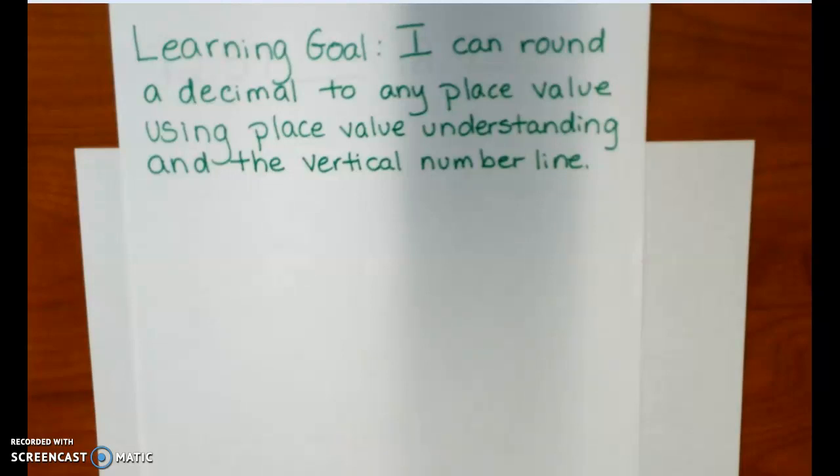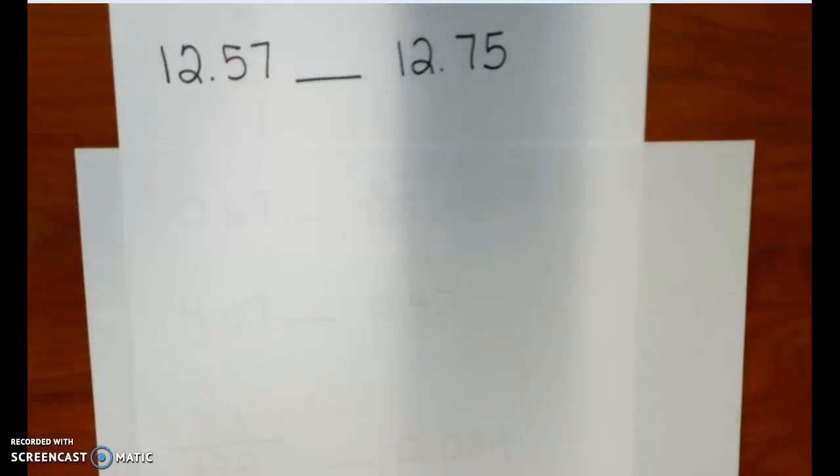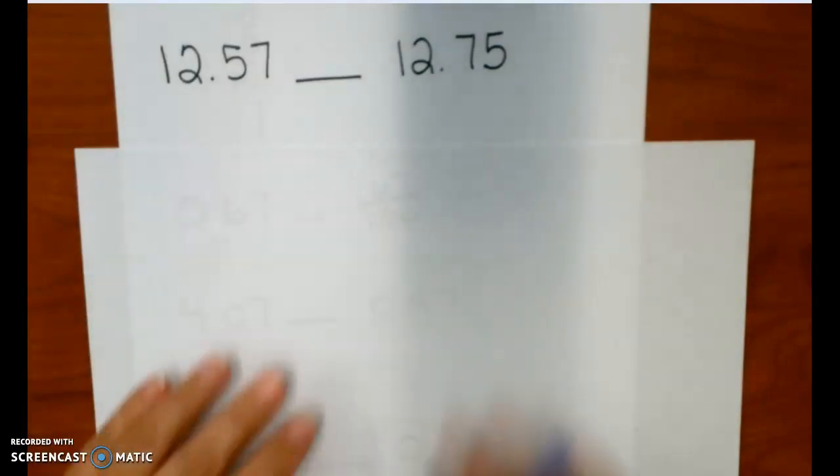Our learning goal for today is: I can round a decimal to any place value using place value understanding and the vertical number line. If you were at Forest Hills last year, you remember the vertical number line. Miss Kuntz worked with you on it, so that shouldn't be anything new. Today, however, we're just going to review some of the things that we did in lesson 6. So, we're going to compare some decimals.